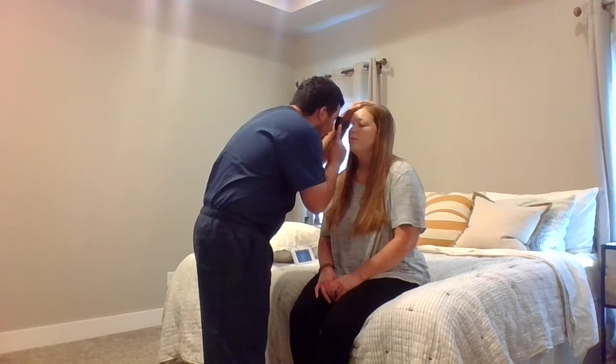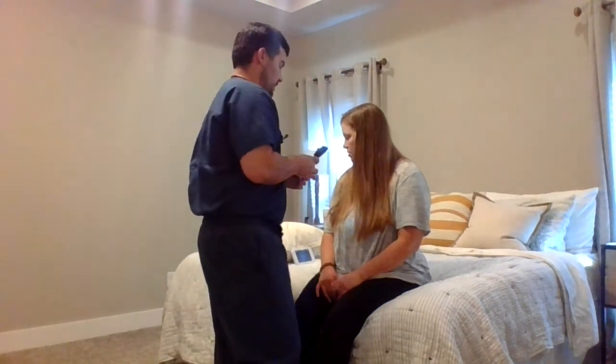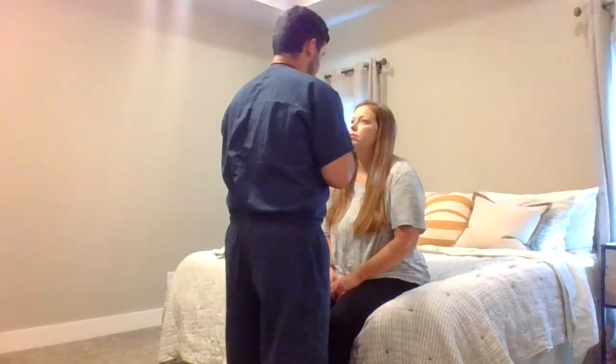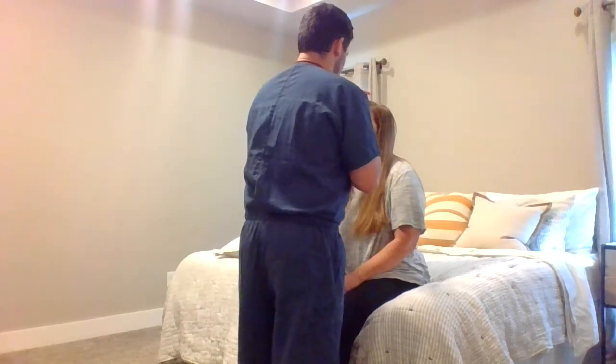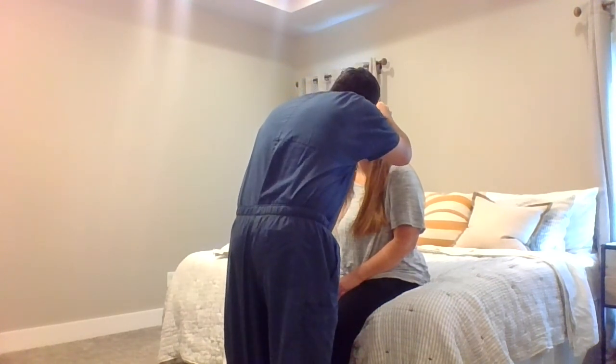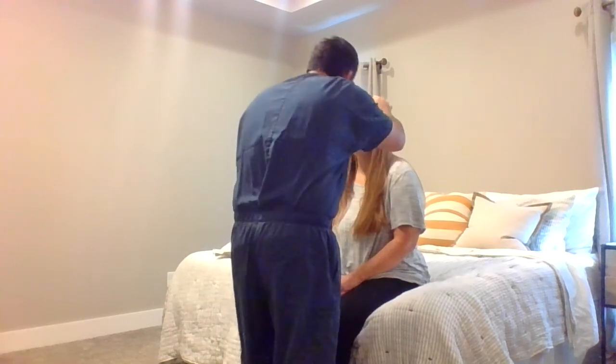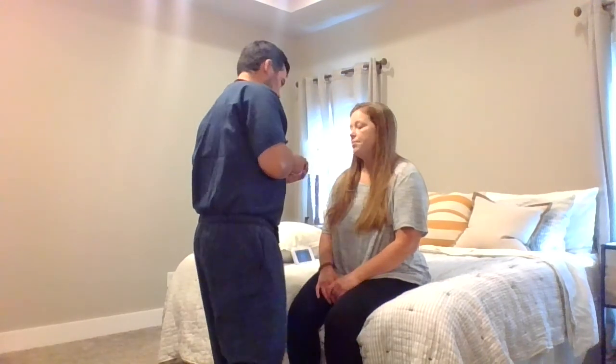And red light reflex is intact as well. And we would do this on both sides. Alright, everything's intact on that eye as well.